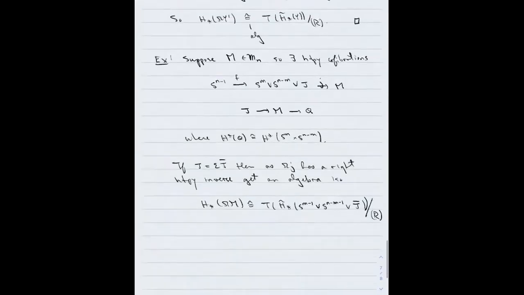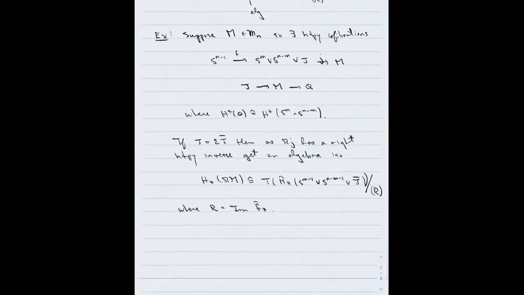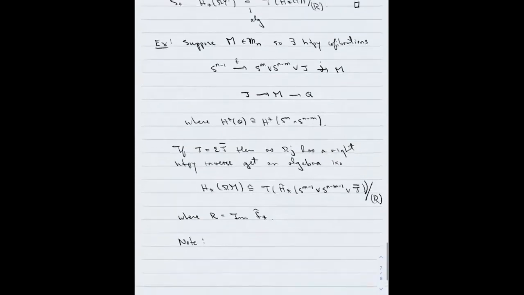Quotiented by some ideal R, where R is the image of the adjoint of F in homology. And there's an extra note here that F itself is a map from a sphere.